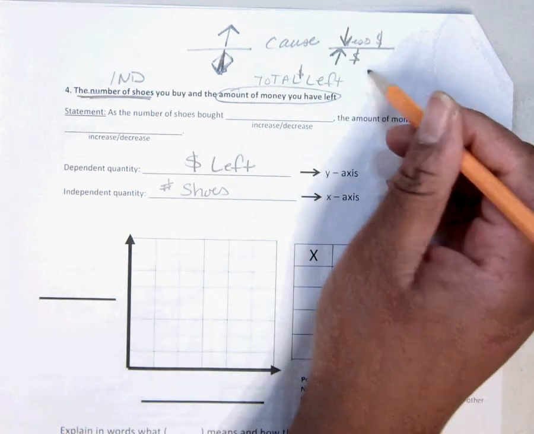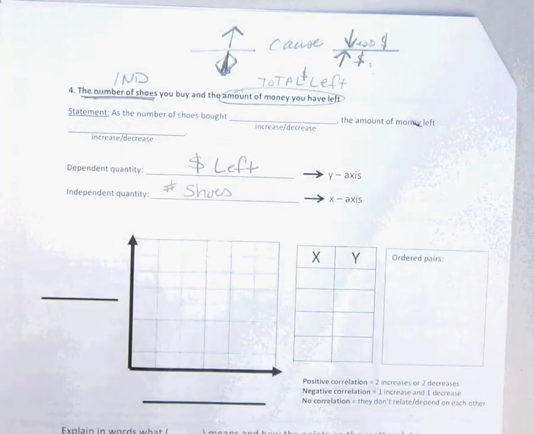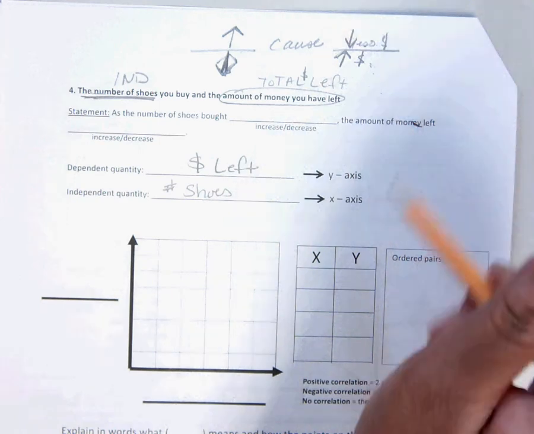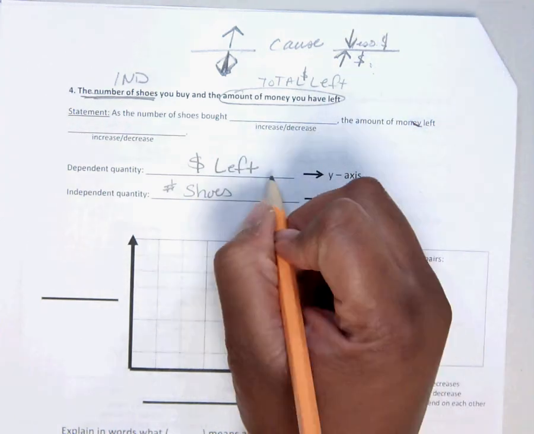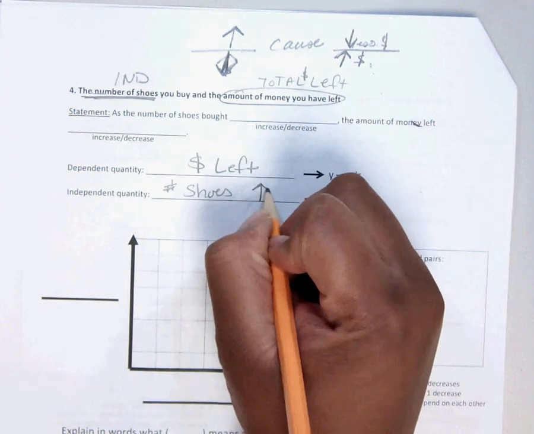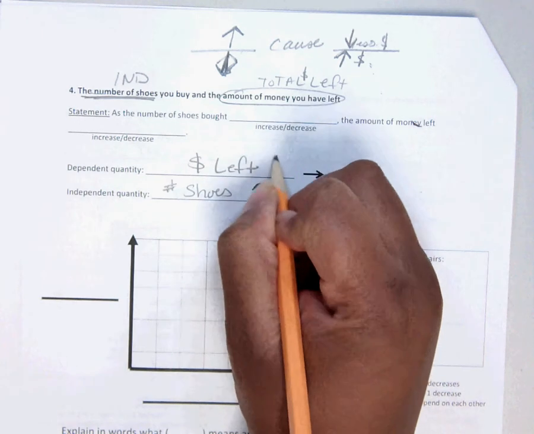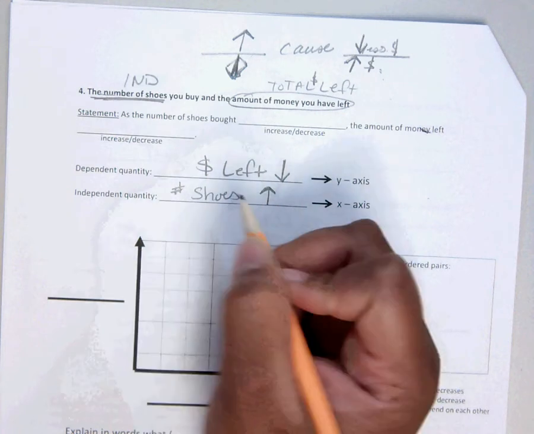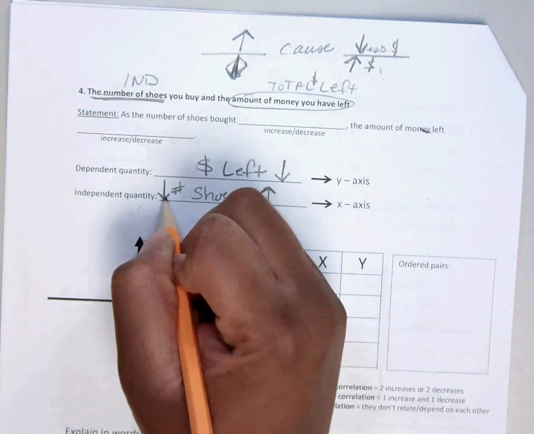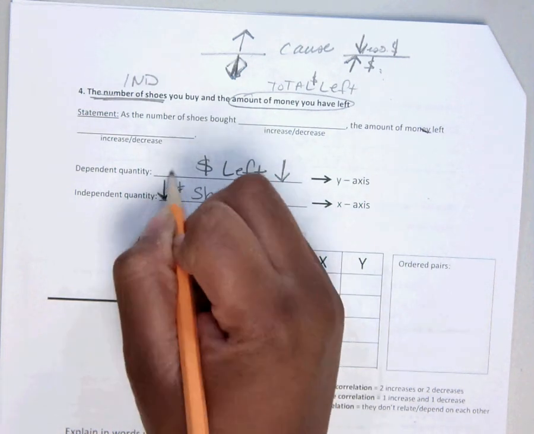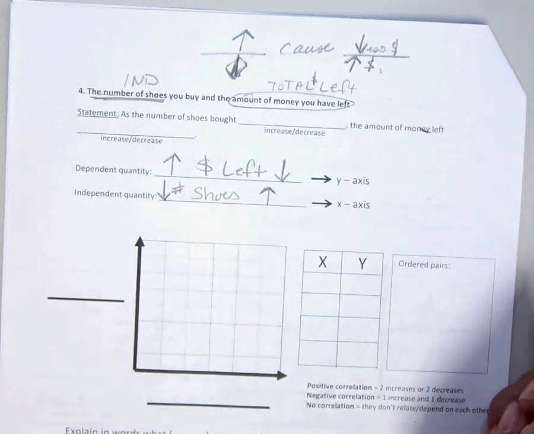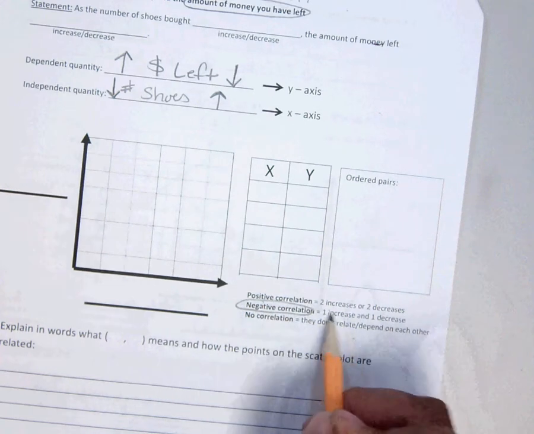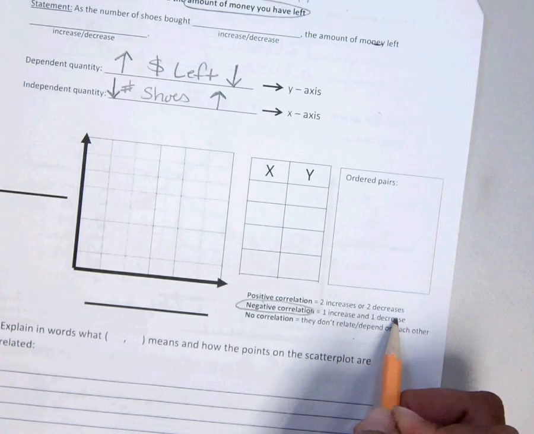If you notice, this is a little different than the other examples because they're not both going up, they're not both going down. One's going up and one's going down. So the more shoes you buy, the less money you have left. The smaller amount of shoes you buy, the more money you have left. When this happens, this is called a negative correlation. You have one increase and one decrease.